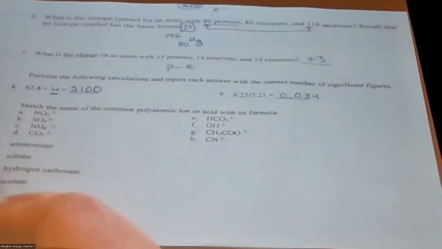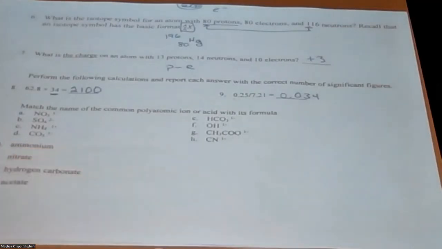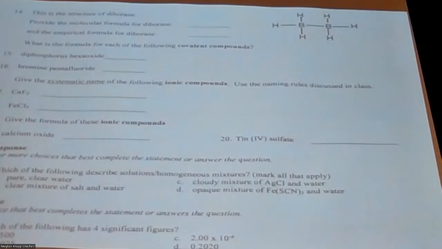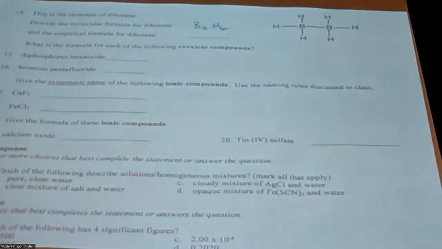Let's see, ammonium is C, nitrate is A, hydrogen carbonate is E, acetate is G. That one you can just look at your polyatomic ions. All right, this one people had trouble with. The molecular structure is just counting all the atoms. So I have some B's, there are 2 of them. I have some H's, there are 6 of them. That's the molecular structure. The molecular formula.